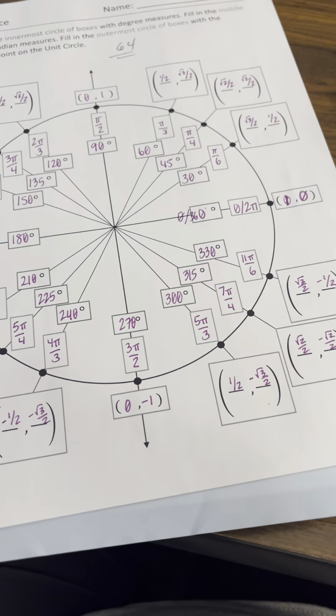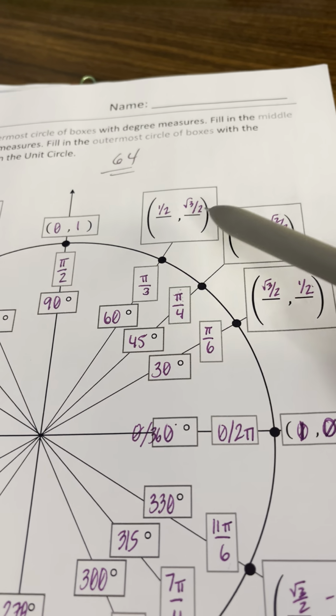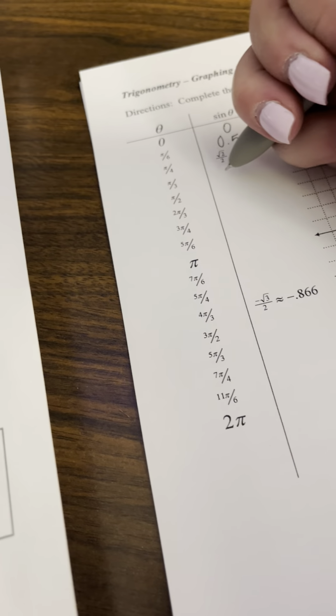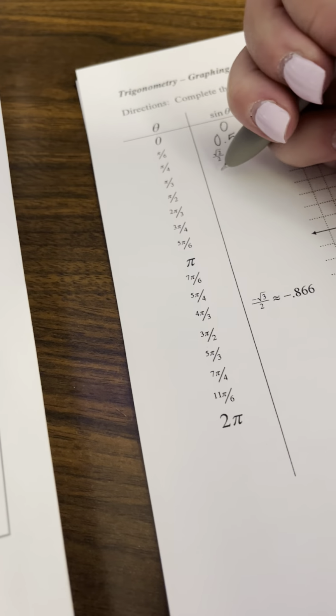They've already filled out that pi over 4 is square root 2 over 2, which is true. And so as a decimal, that's about 0.707. So then at pi over 3, my y is square root 3 over 2, which as a decimal is 0.866. At pi over 2, my y is 1. So pi over 2, 1.